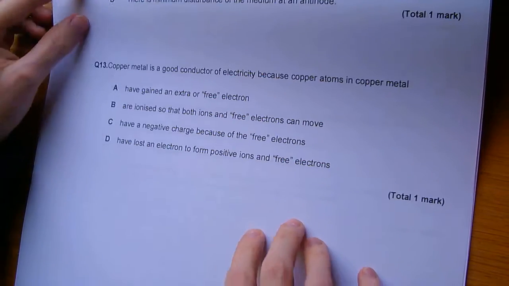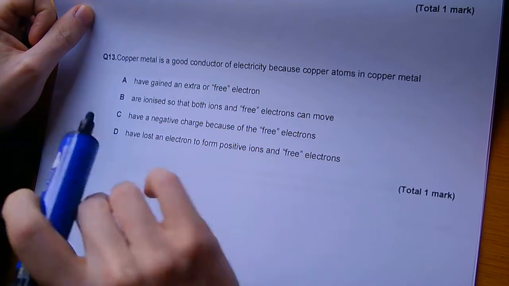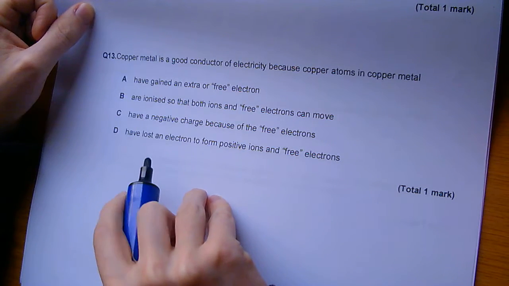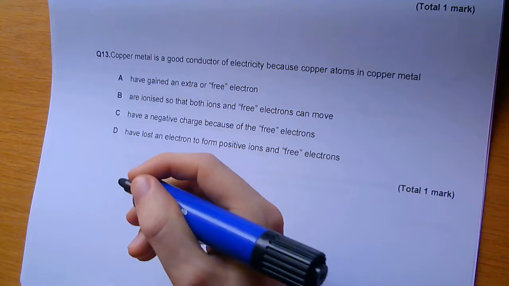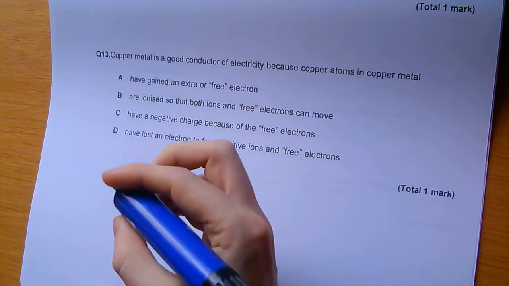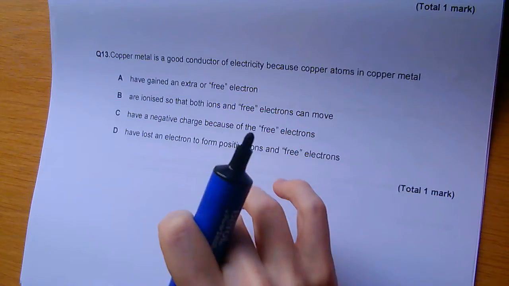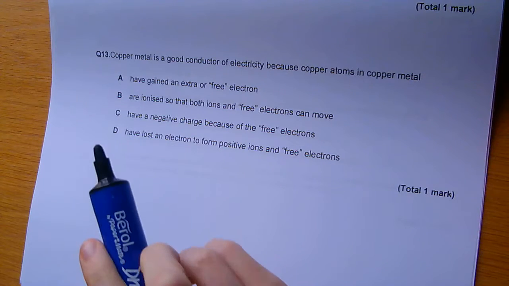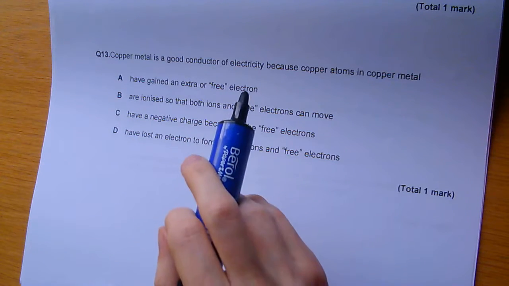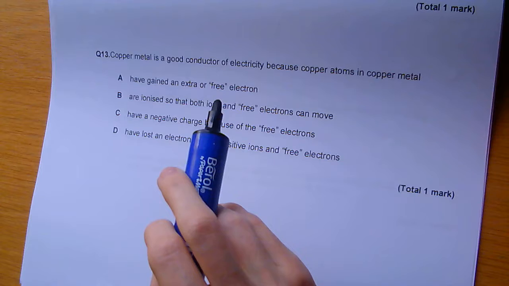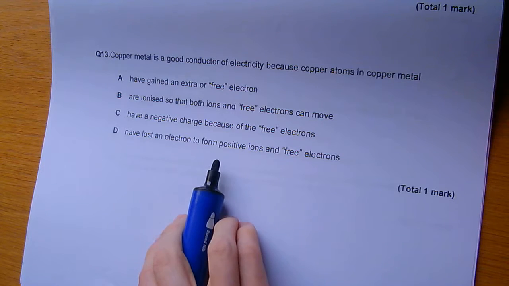Question 13. Copper metal is a good conductor because copper atoms in the metal what? This comes down to your idea of what's going on inside the copper. The copper is a conductor, it's a metal, it's basically a soup of free electrons moving around all over the place. All these delocalized electrons, and then you've got all of these positive ions that are left by the electrons. If you're struggling to remember this, go back and have a look at your ideas of conductors, semiconductors and insulators way back at the beginning of the electricity unit in year 12. But the general idea is that they've lost an electron, they leave behind positive ions and free electrons.